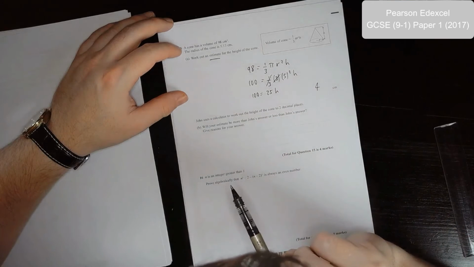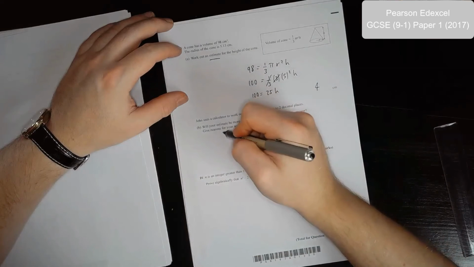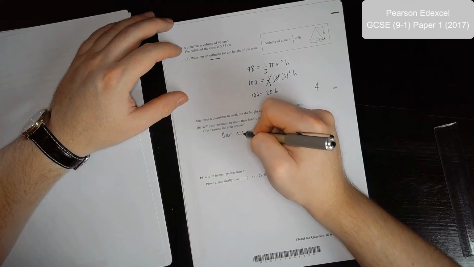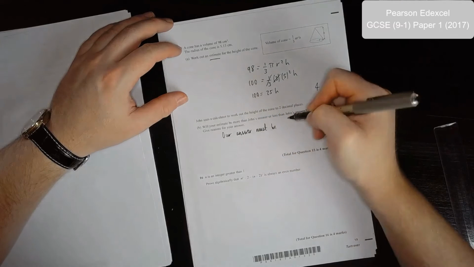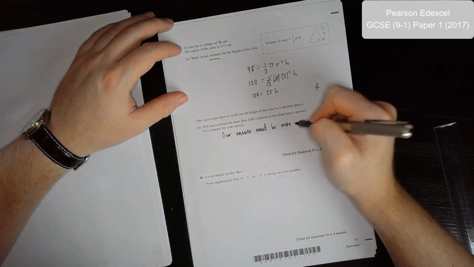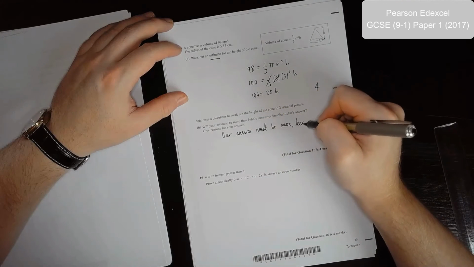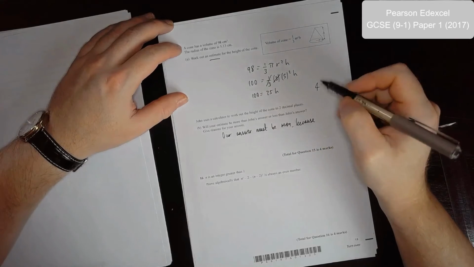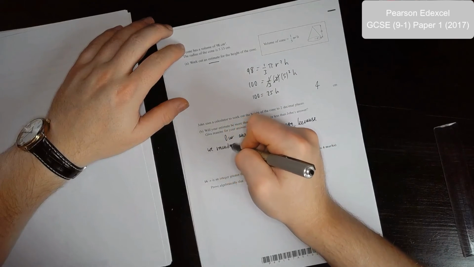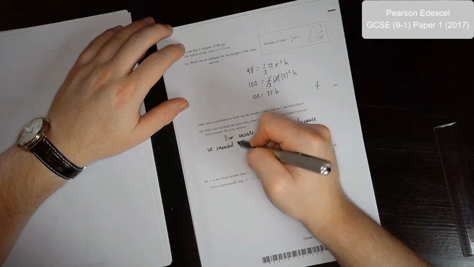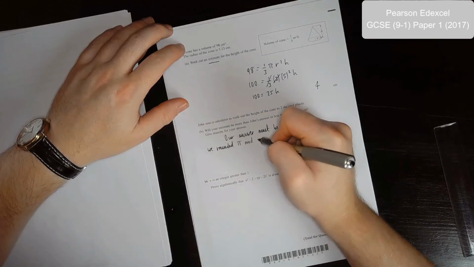So our answer must be more, because we rounded pi and r down.